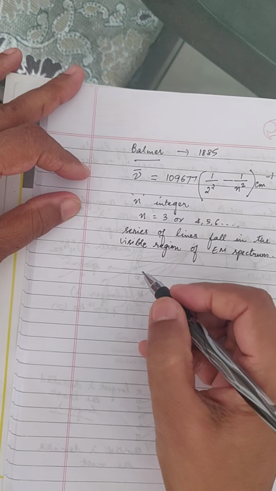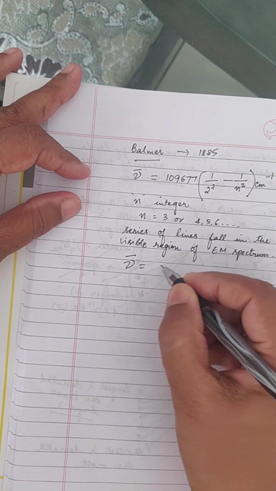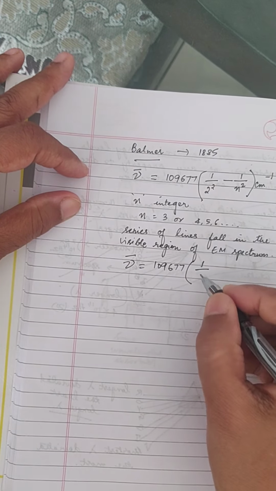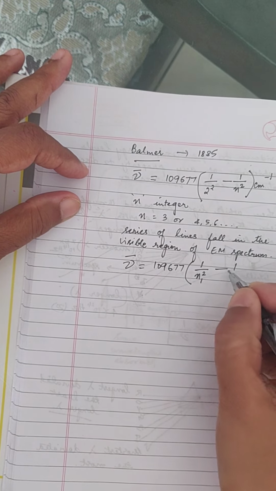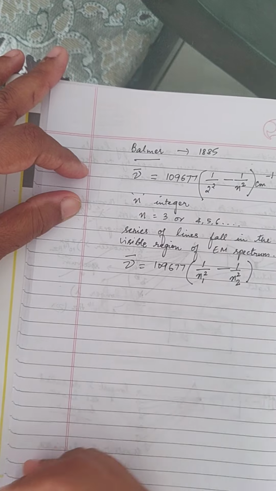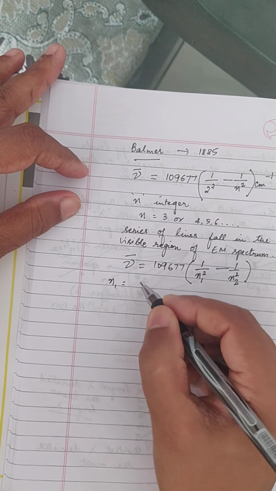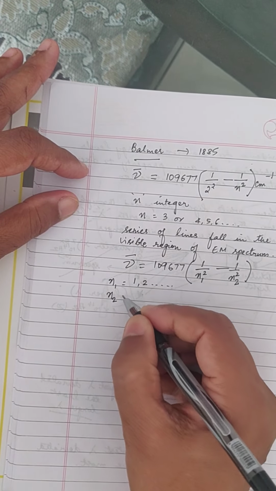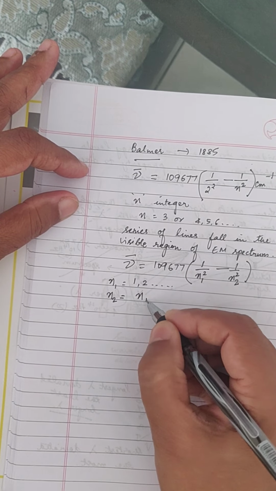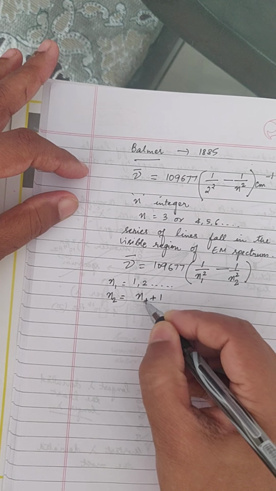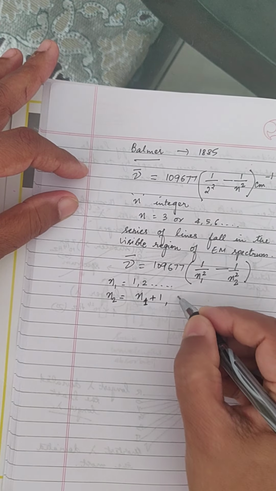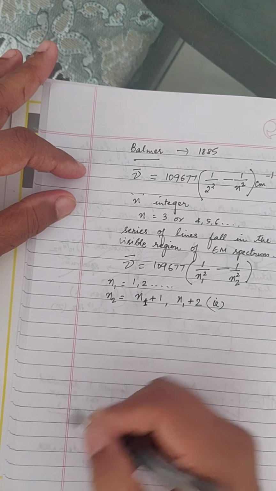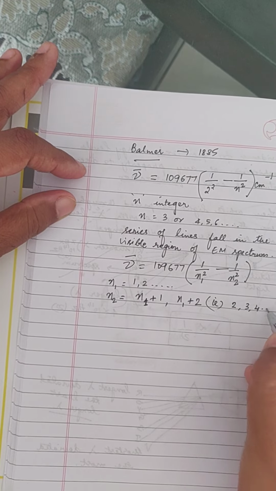So according to Balmer, you know very well that nu bar is equal to 109677 into 1 upon n1 square minus 1 upon n2 square, where n1 carries a value of say 1, 2, etc. and n2 will carry a value of n1 plus 1, n1 plus 2, like that. That is 2, 3, 4, etc.